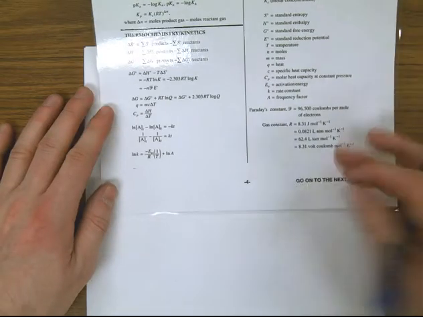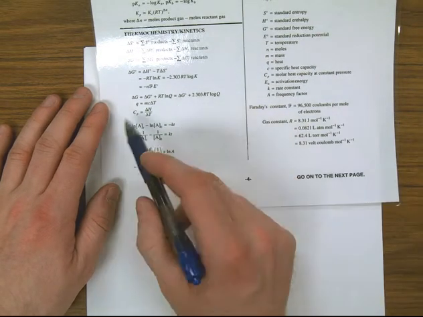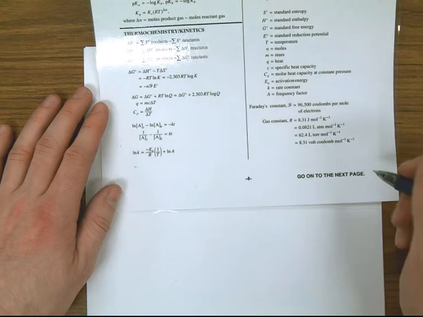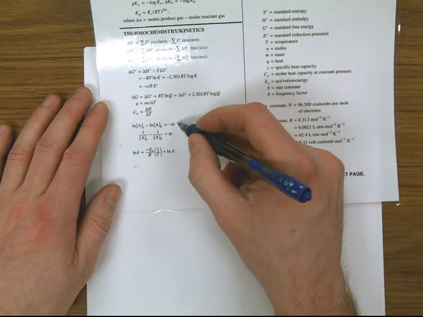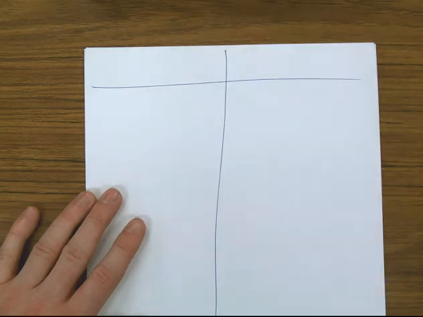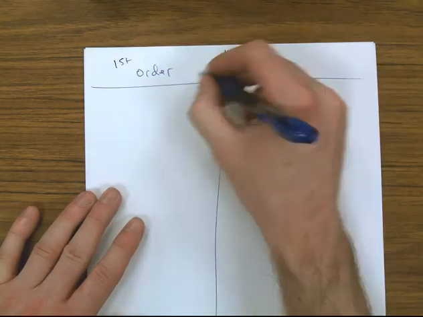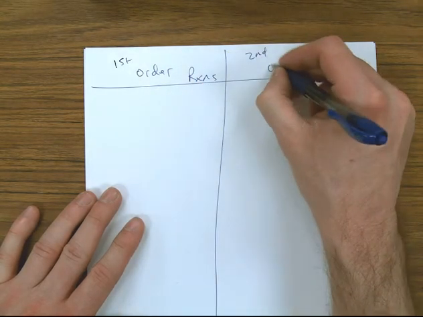Now we're actually using equations that are provided for us on the equation sheet. These three on the bottom left of your formula sheet are the ones we're going to be using for the rest of this chapter. The top one is for first order reactions, and the second one is for second order reactions. So take your paper, chop it in half. On the left side, make that first order reactions. On the right side, please make it second order reactions.